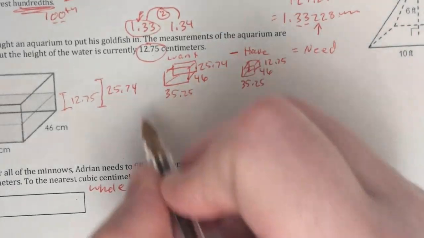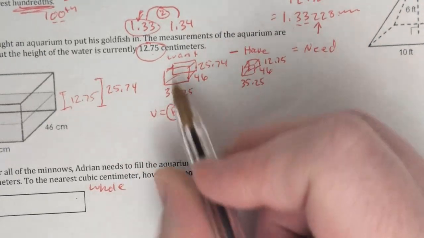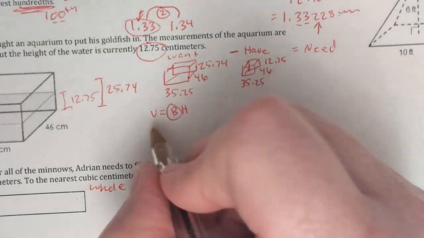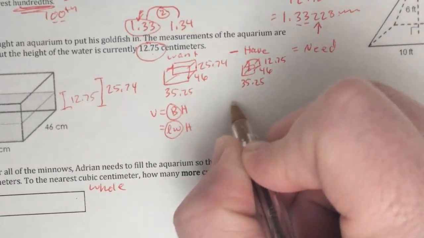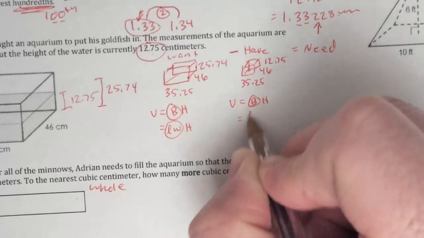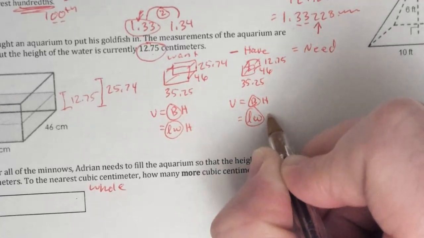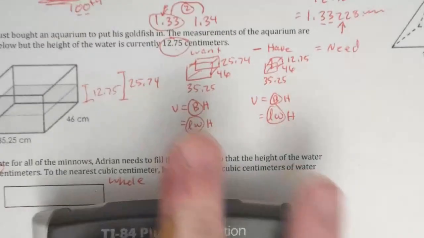All right, so how do we find this? Volume equals base area times the height. What shape is the base? It's that rectangle. And what's the area of a rectangle? That's length times width. So the volumes of both of these is just length times width times height. Length times width, that's the base, times the height. So all we have to do is this, and this multiply together.